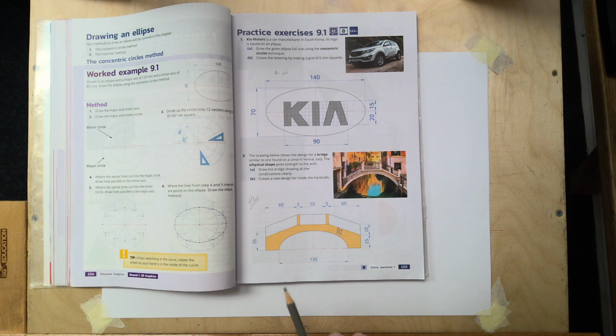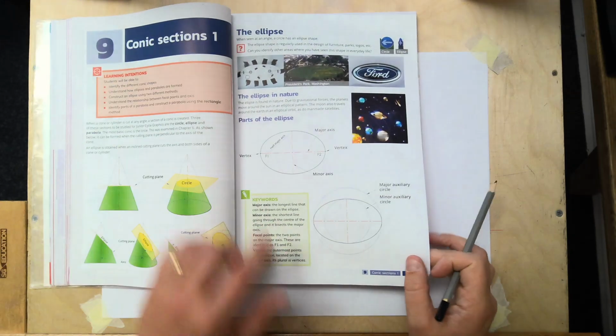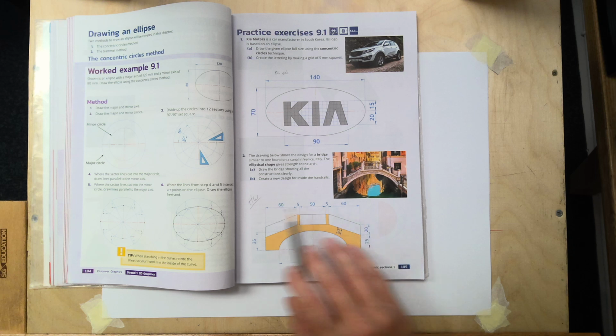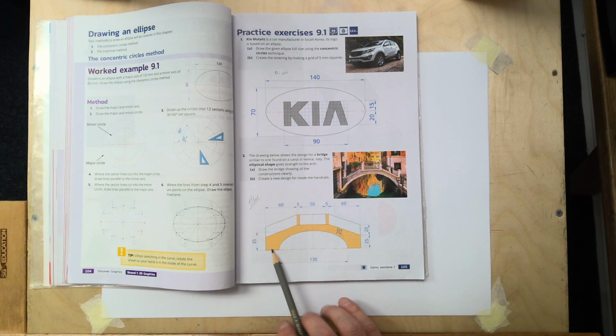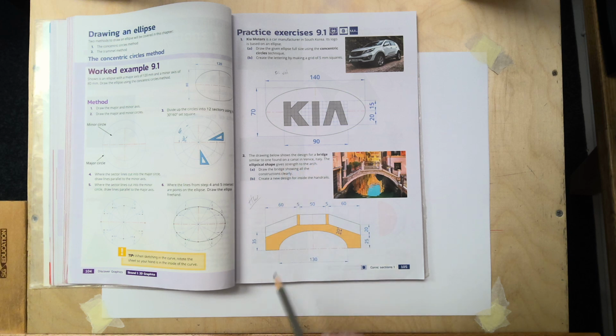So today's question is page 105, question 2, and this is in conics section, chapter 9. Okay, so question 2. All right, this is a bridge. So it's talking about the bridge similar to the one found in Venice, Italy. All right, as you can see here, it is a half ellipse.